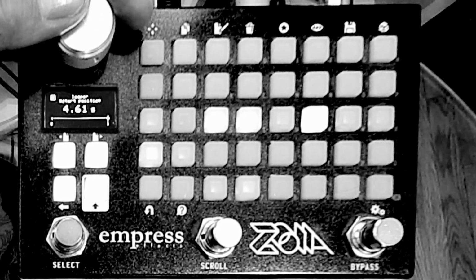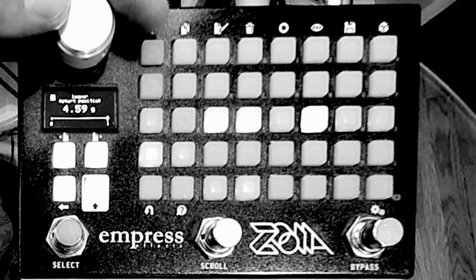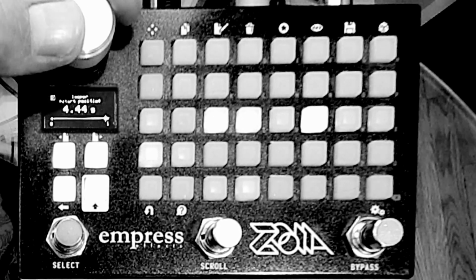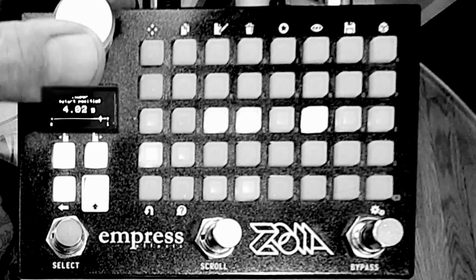Now here's an important disclaimer. I am very much a newcomer to the Zoia, and this video should be taken as an example of applying the windowing concept in a very basic sense using just the standard looper module.